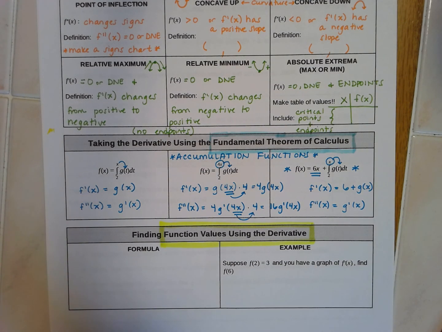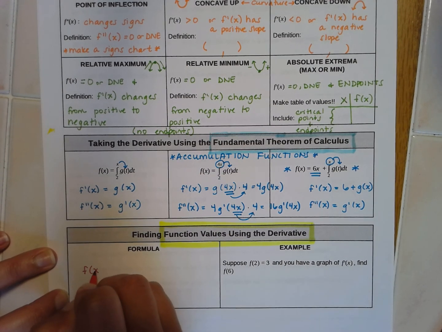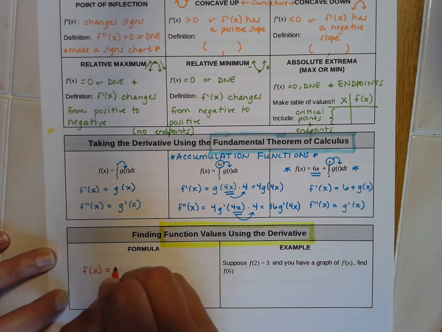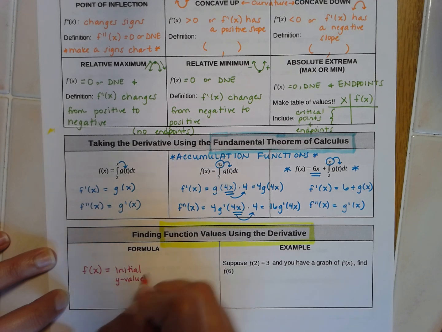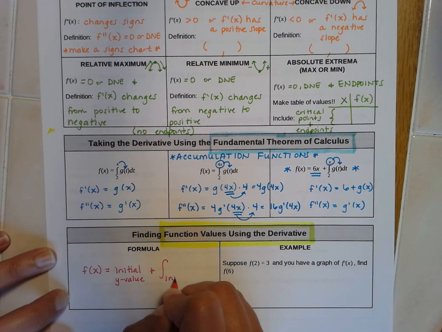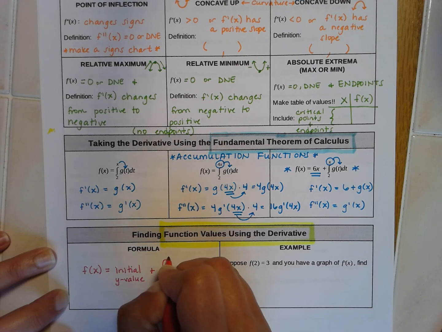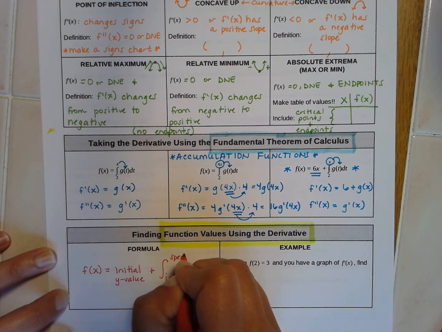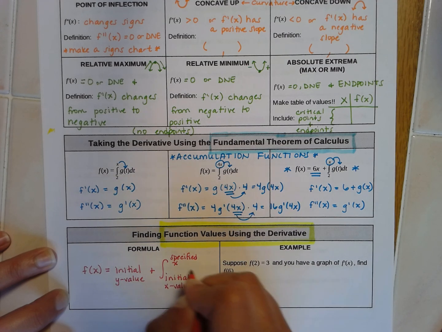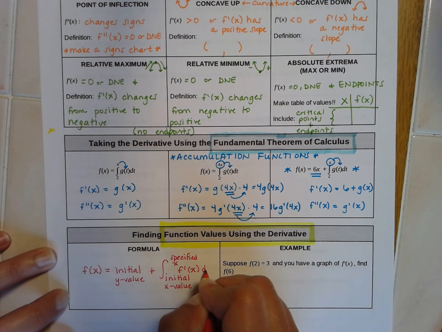Now, in order to do this, we need to really go back to the definition of a function. And we can relate this back to what we talked about when it comes to position, velocity, and acceleration also. If you want to find the value of a function, then you need to take the starting value plus the integral from the initial x value to the specified x. And inside of here, we put our derivative.